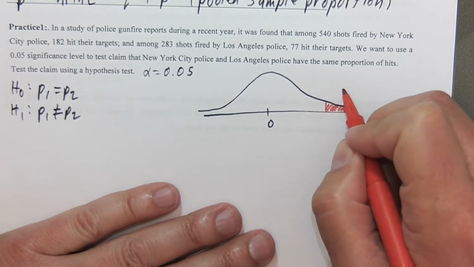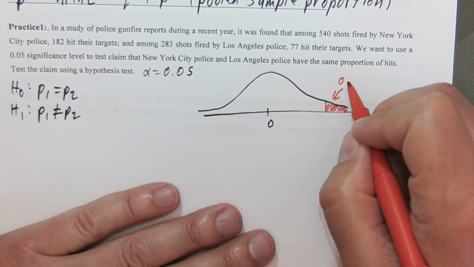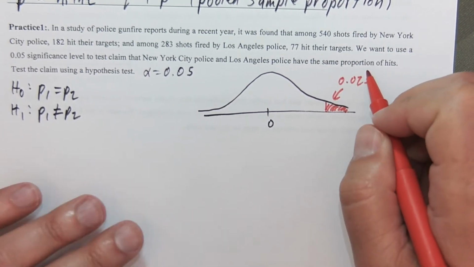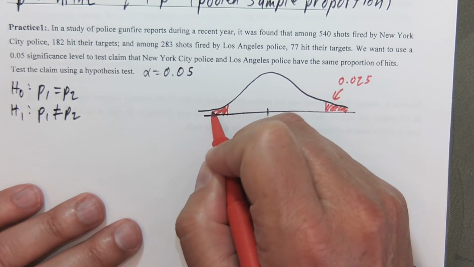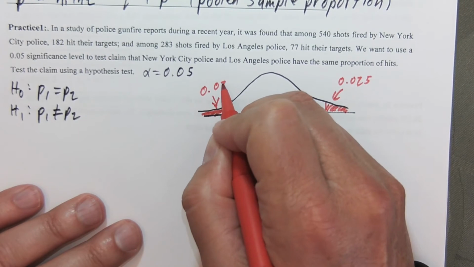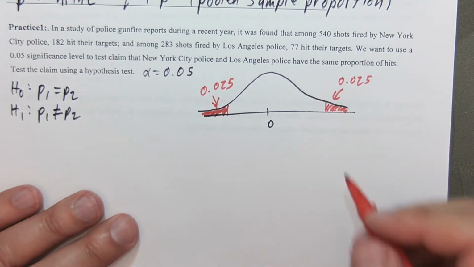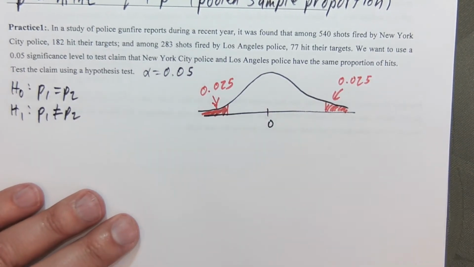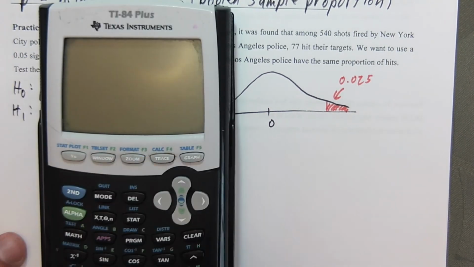Two-tailed means that we take the alpha and cut it in half. And from previous ones, that means that, well, I'll show you how we get that.